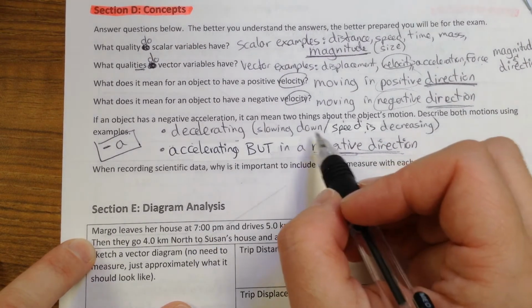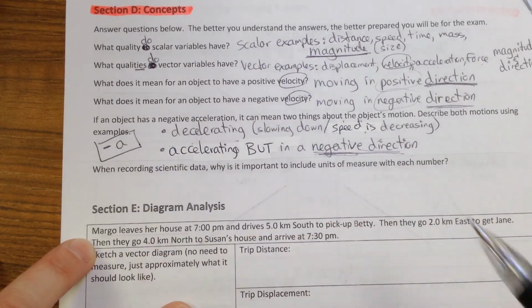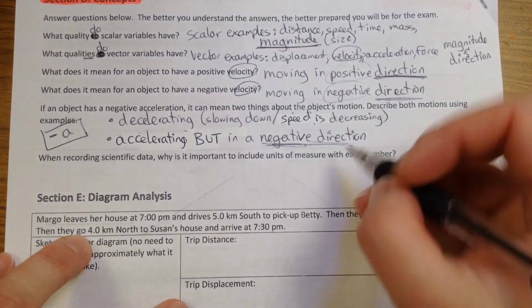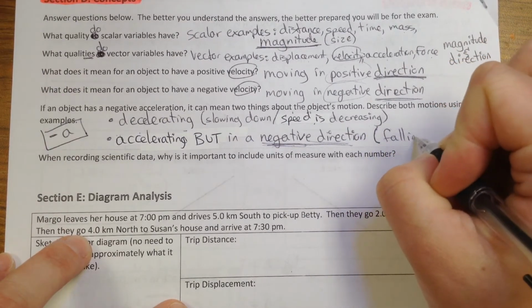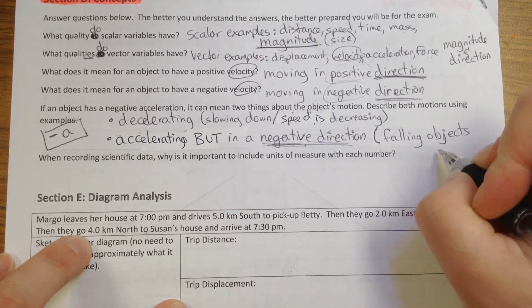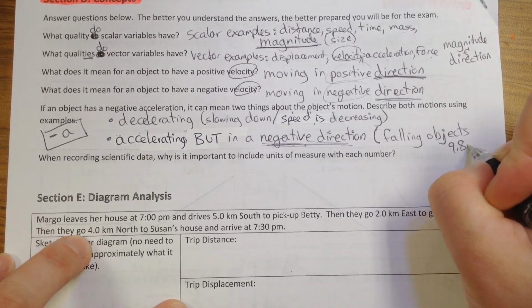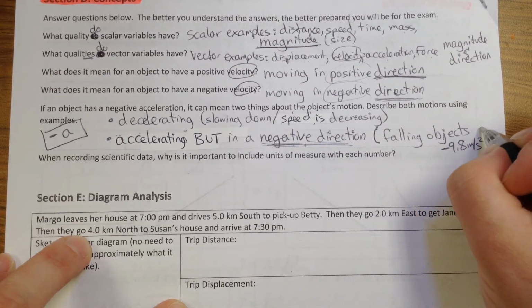All right, over here, slowing down or decreasing speed is also an example where we have a negative acceleration. Okay, so a simple example of this would be falling objects. Okay, because gravity, your 9.8 meters per second squared, is accelerating it downwards, so it's a negative.